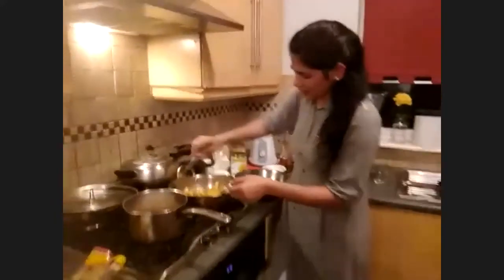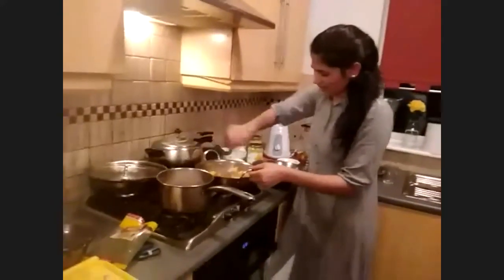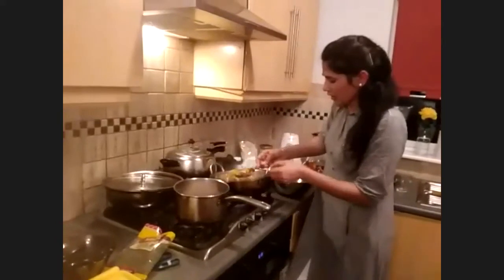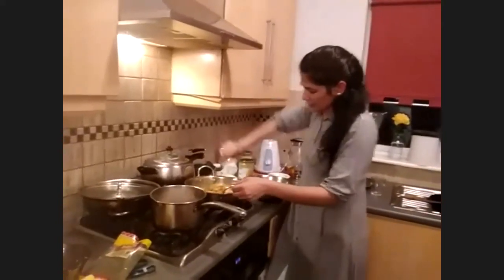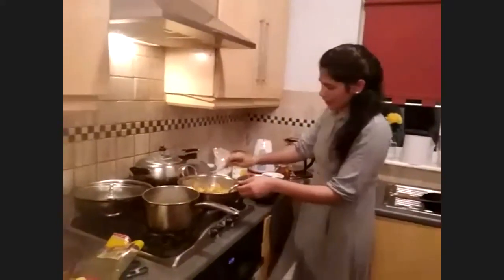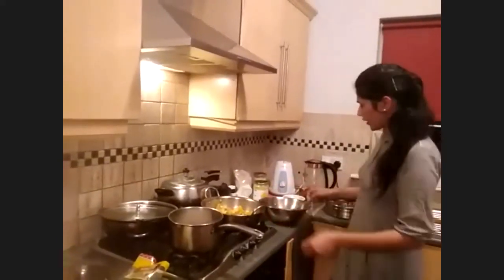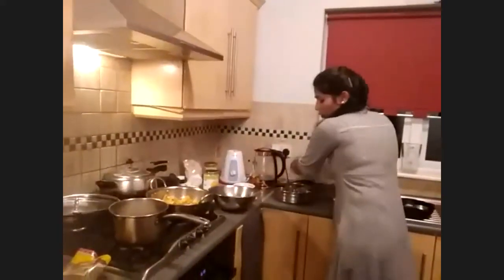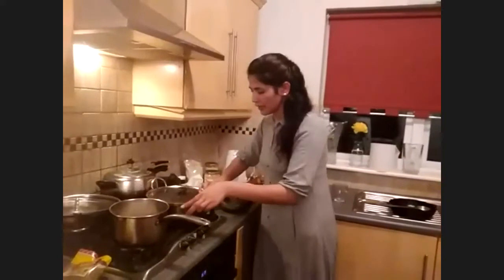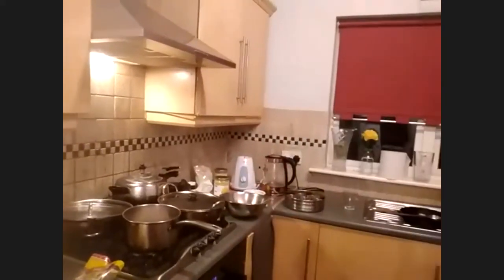So here I mix everything, all the juices, all the spices, and the cauliflower has taken a lovely yellow color by soaking in the turmeric water. So we lower the heat and cover the lid, and we will wait for the next 10 minutes and it will be done.